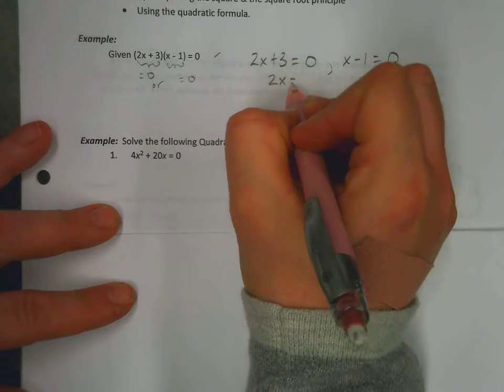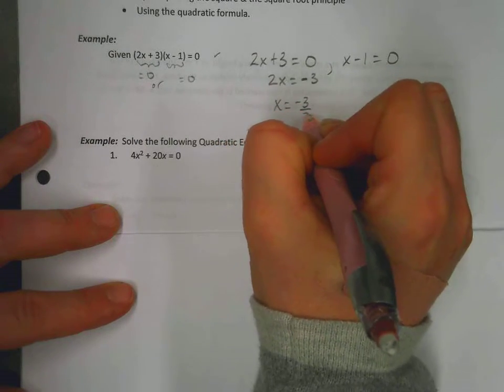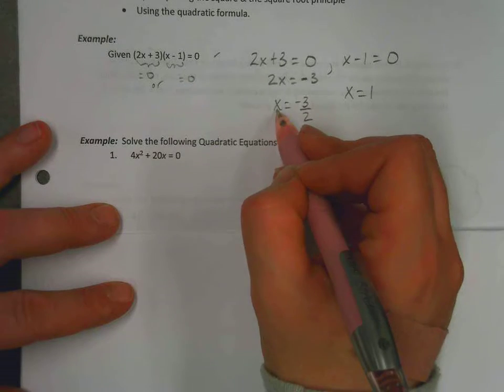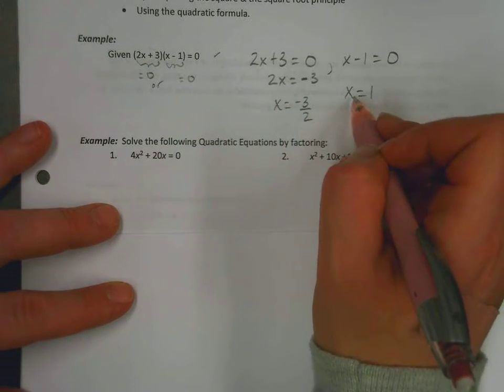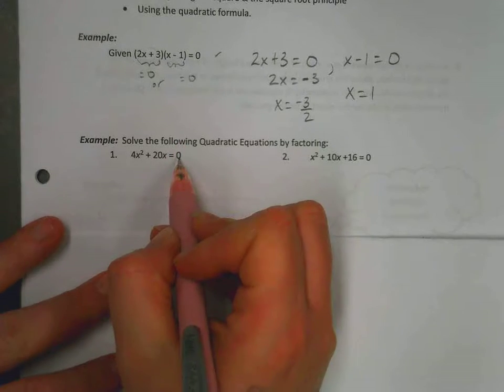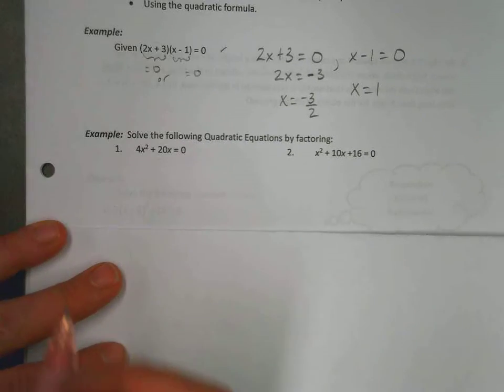So now this becomes a simple linear equation. I'm going to move 3 to the other side by subtracting 3 and divide by 2. Here I'm just going to simply move 1 to the other side. So my solutions would be x equals -3/2 and x equals 1. And those would be the solutions. So in order to solve quadratic equations by factoring, you first have to make your equation equal to 0, 2, factor the equation, 3, make each factor equal to 0, and then solve for x.